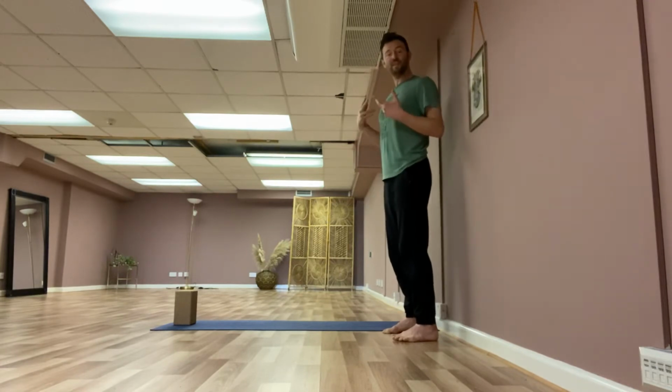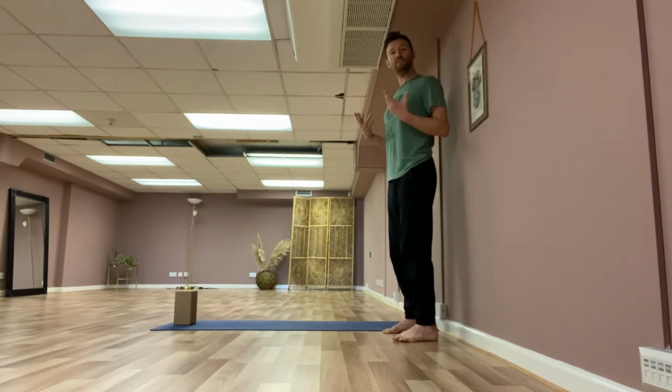So the first thing that we're going to try to do here is move through this position while firing those muscles.